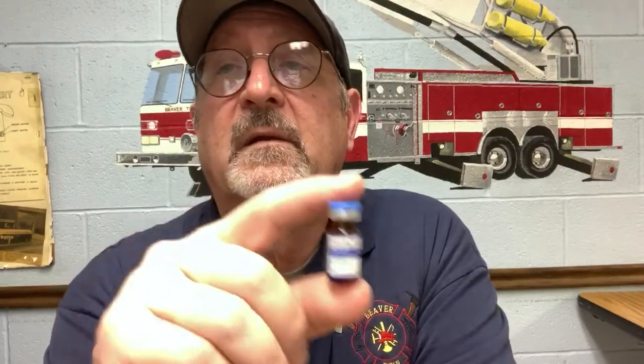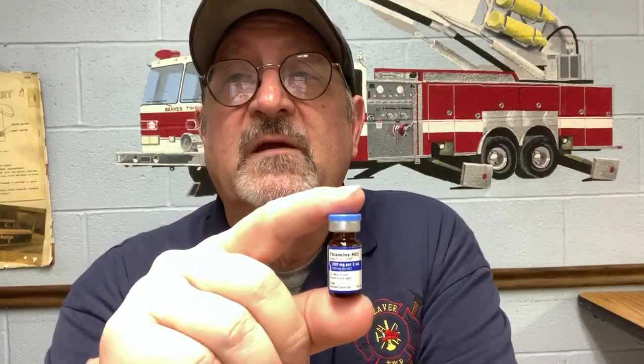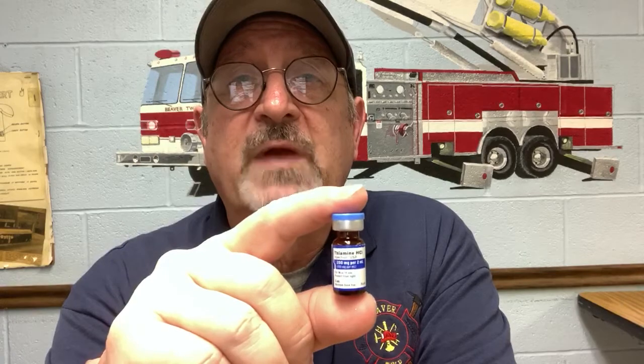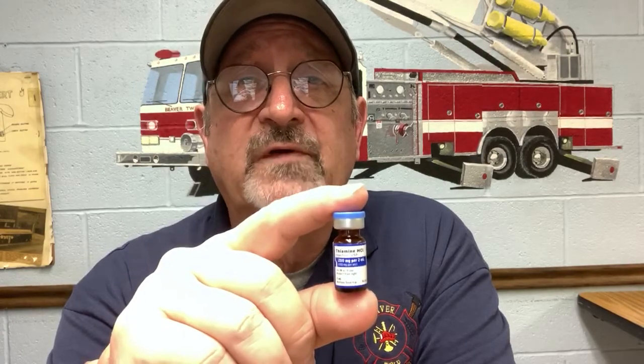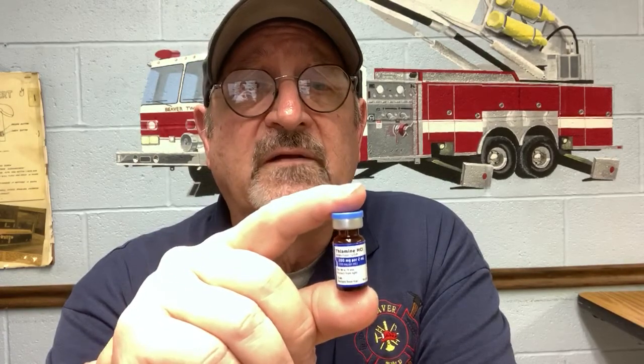Here's 2 of the same drug that look a little bit different. This one is thiamine. Thiamine is a drug that is given usually for patients who are having alcohol poisoning. So it's going to be called thiamine. They're not going to have any strange names for it.